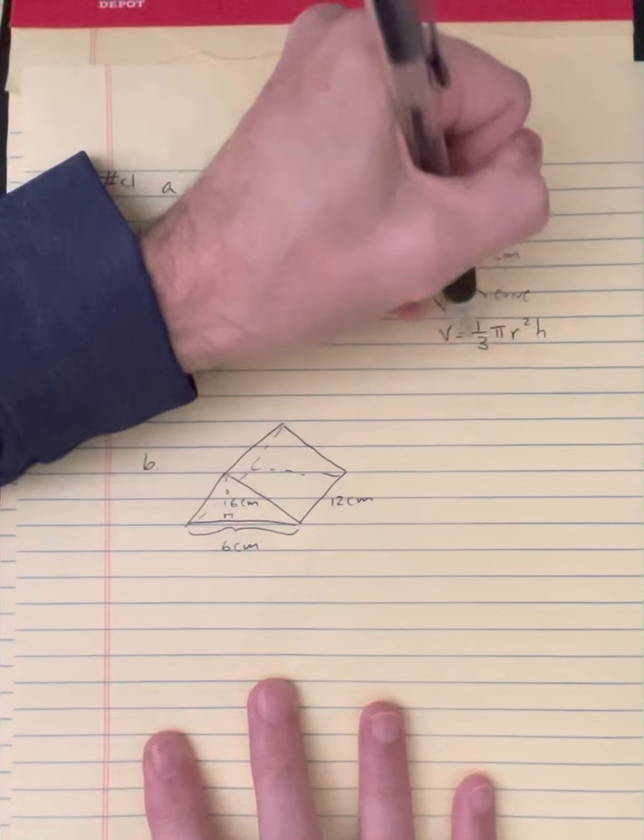We're going to have to add that to the volume of the cone. The volume of a cone is 1/3 the volume of the corresponding cylinder. So it's 1/3 pi r squared h. This is a cylinder and it's 1/3 of the cylinder.